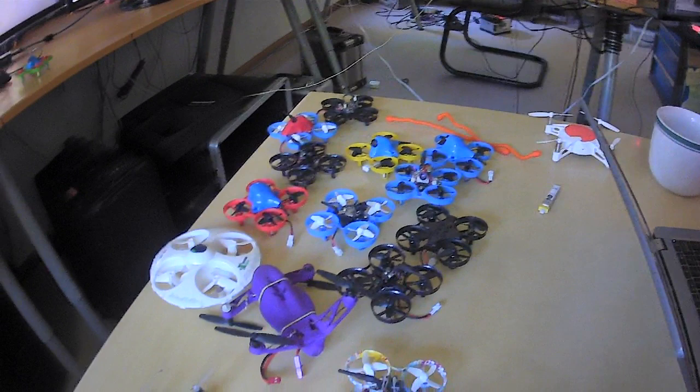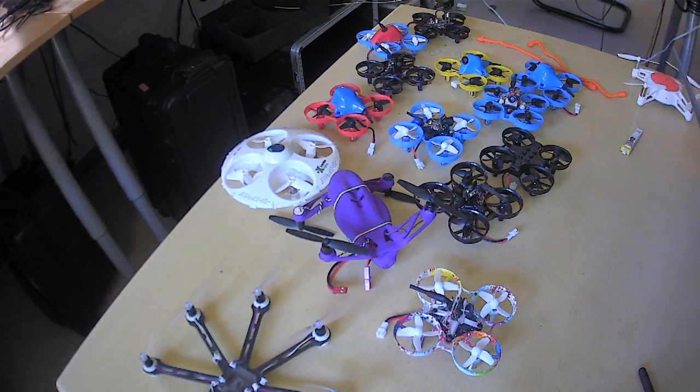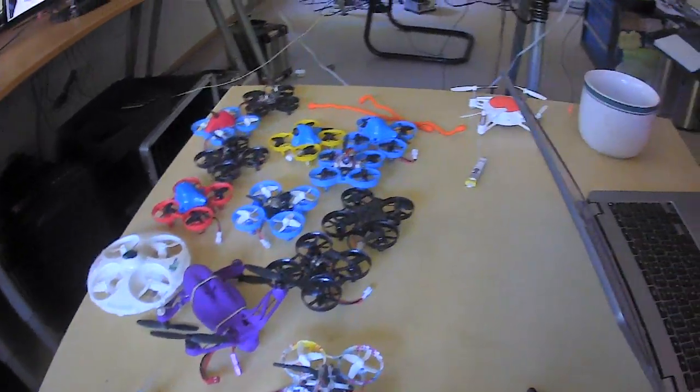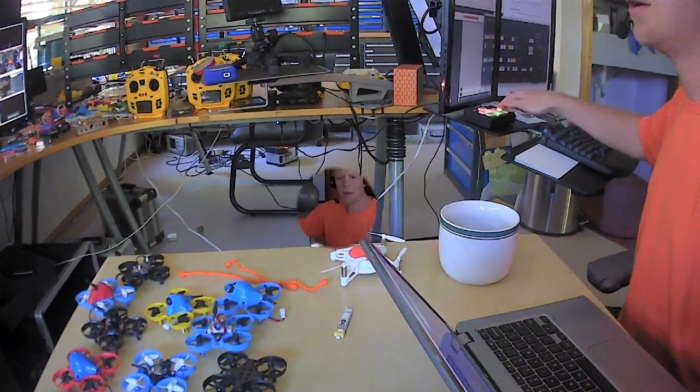So all these nice little models here are going under the hammer today, and all those which you can't see on this camera, all those down here as well.